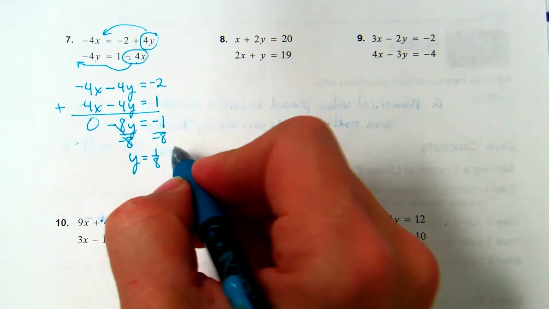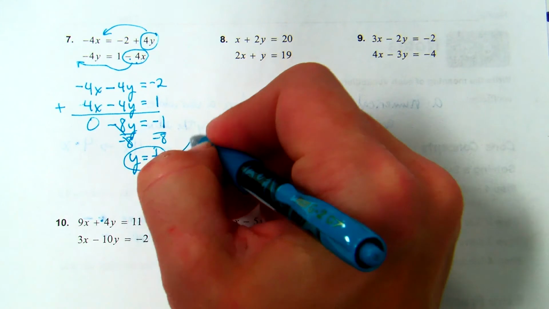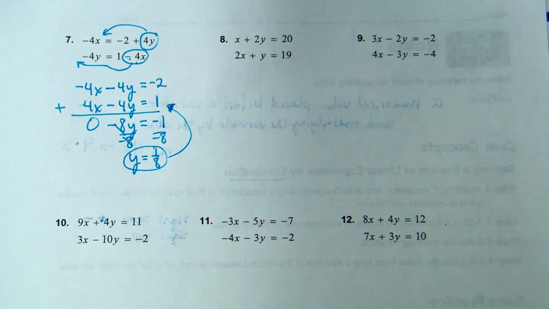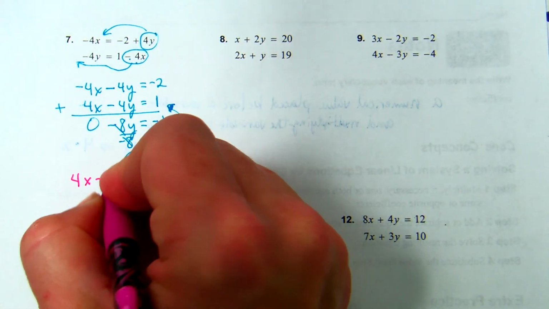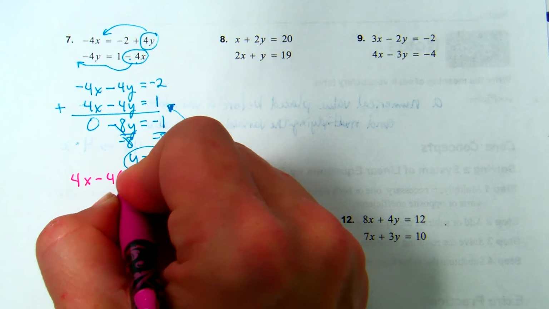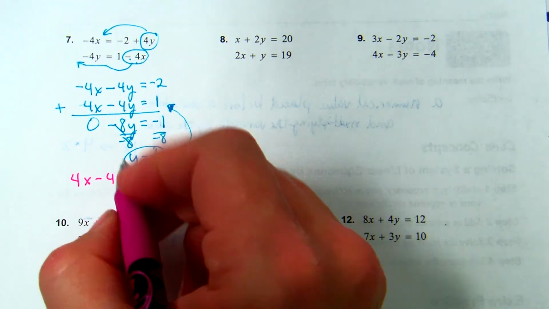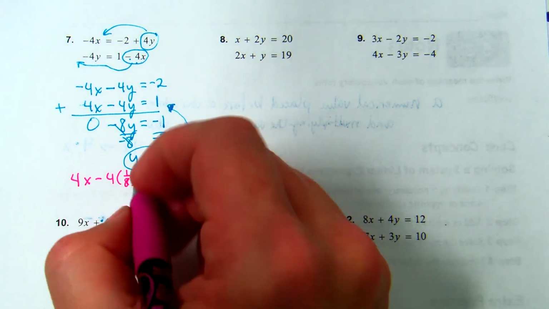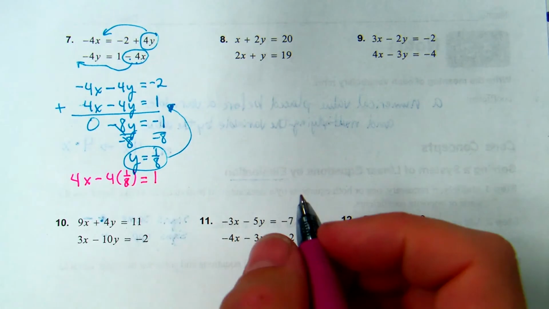We're going to take that 1/8 and plug it back into the bottom equation, because it keeps my x term positive, and that's what we're solving for. So I'm going to have 4x minus 4 times 1 over 8. And 1 over 8 times 4 is just going to be simply 4 over 8, or 1/2. That's still going to equal a positive 1.